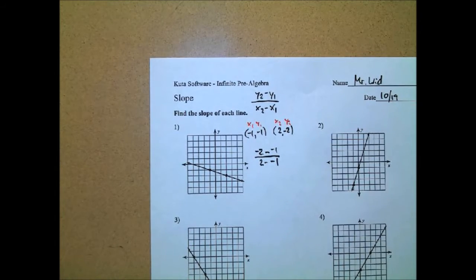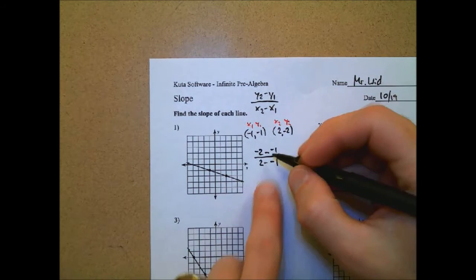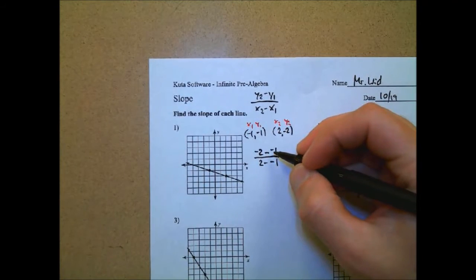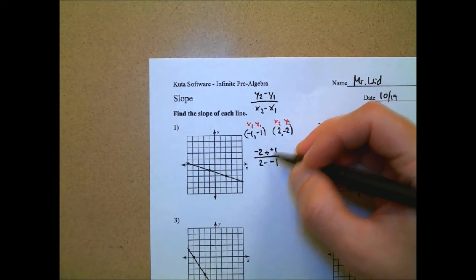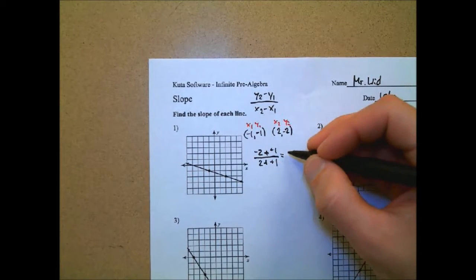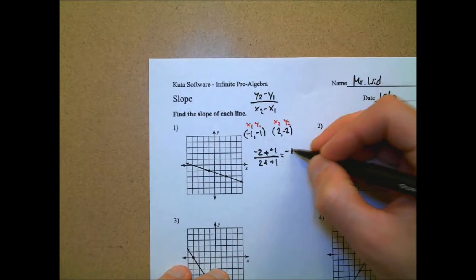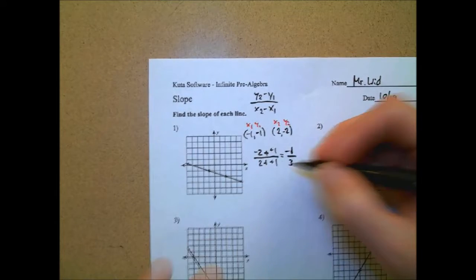That's right. And so we'll just do this math. You can put it in your calculator if you want to. Instead of subtract the negative, I'm going to add the opposite. So -2 plus 1 is -1. Oh, that's right. All right. So -1 over 3 is our slope.